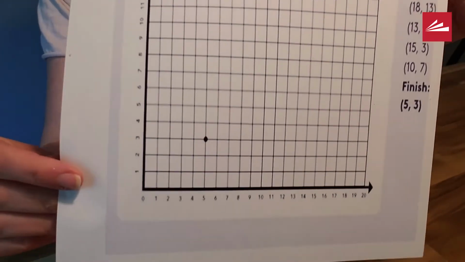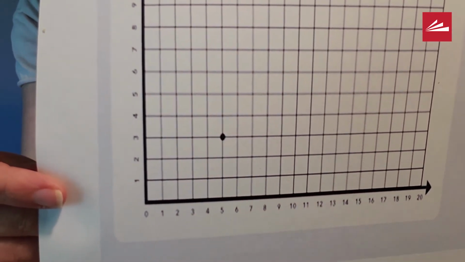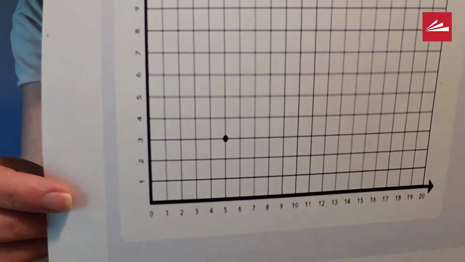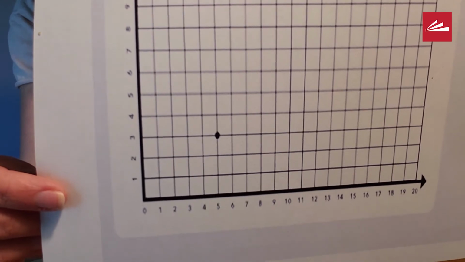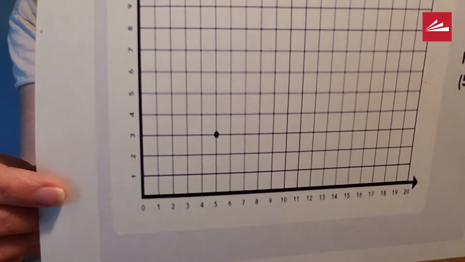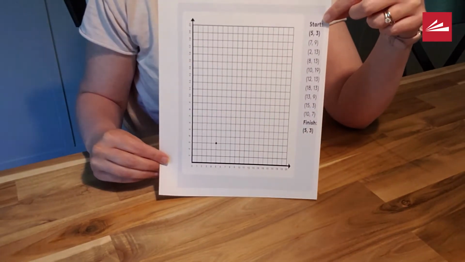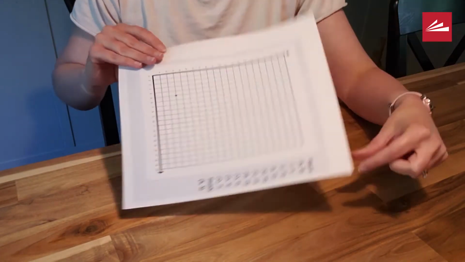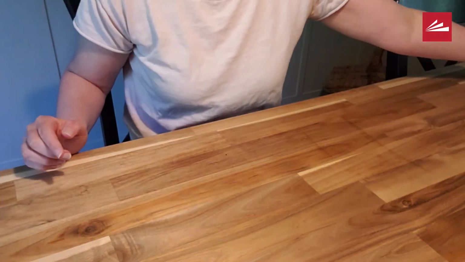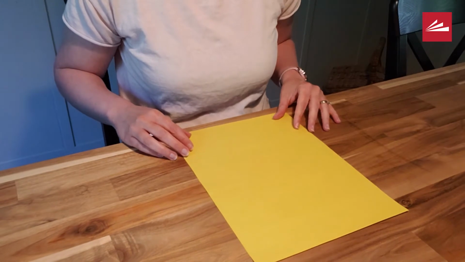And in the very corner of the graph is the number 0. And the numbers get bigger as they move away from that corner. And you'll see there's a dot there too. Now that dot corresponds with numbers. So we're going to make a graph like the one I just showed you.